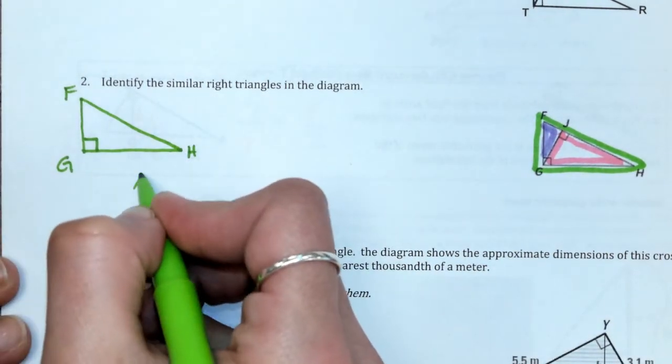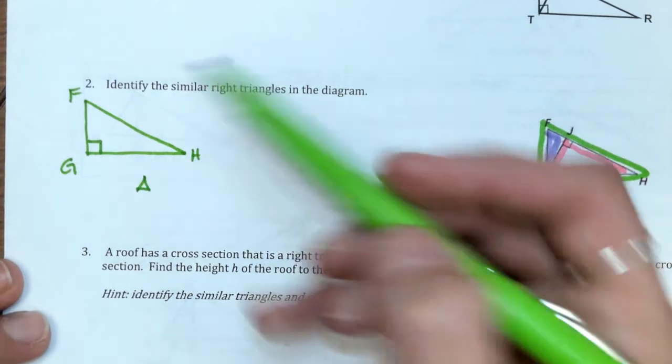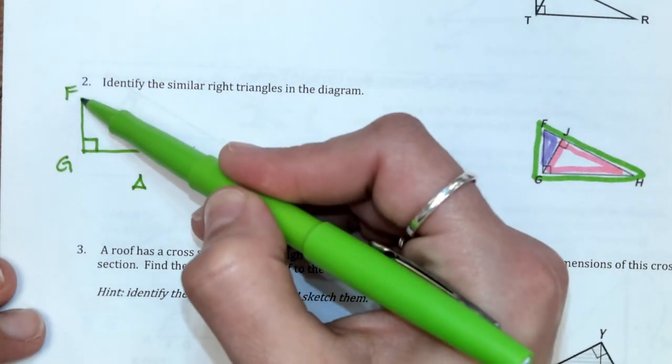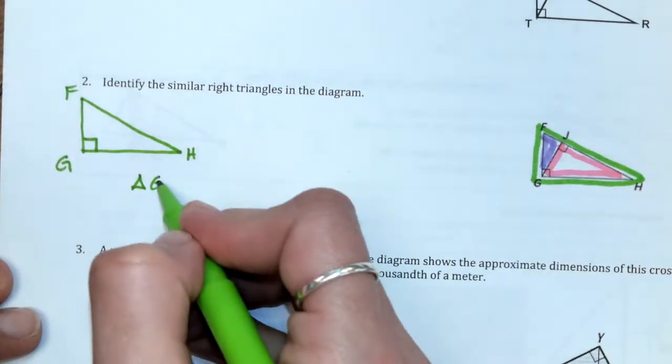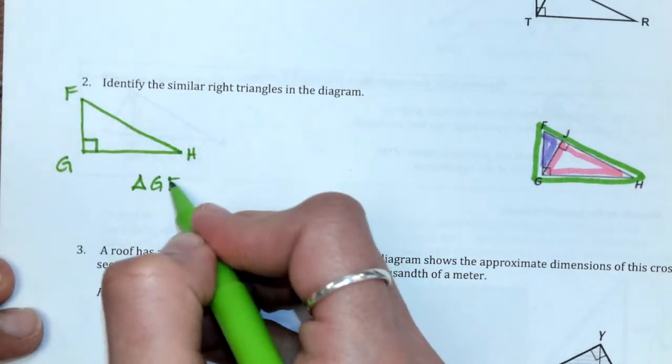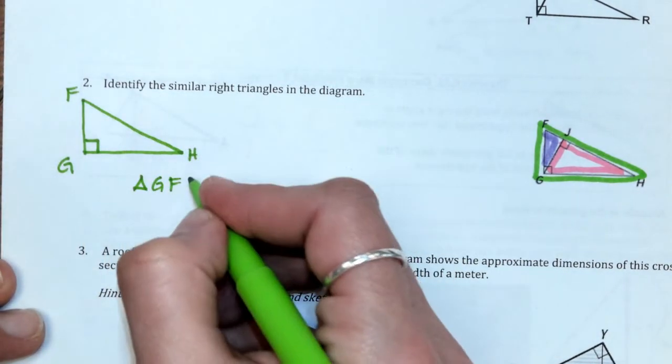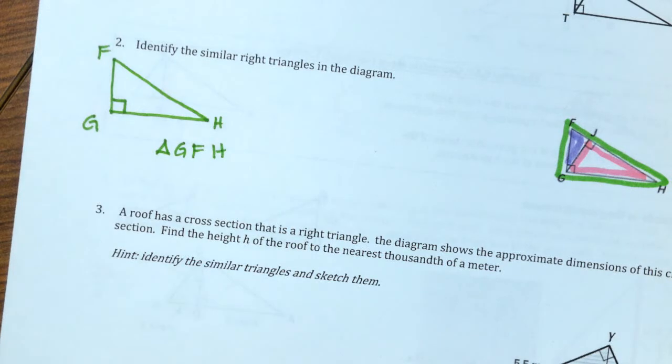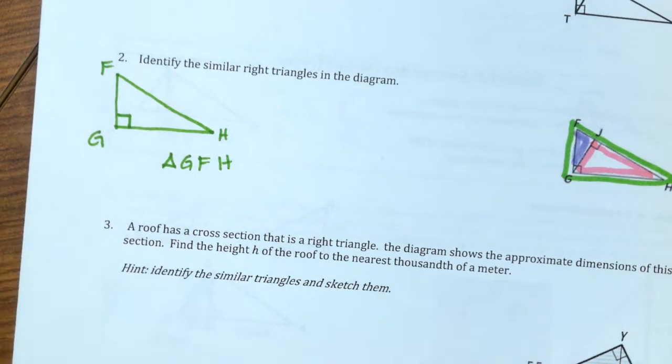And I'm going to follow that order with my triangle's name. I'm going to climb up the ladder. I'm going to start at G, climb up the ladder, get to F, and then slide down the hypotenuse to H. I'm going to follow that pattern with the other 2 triangles as well.